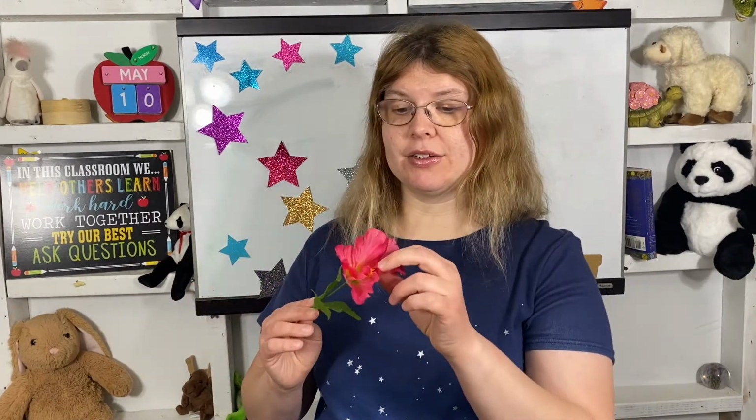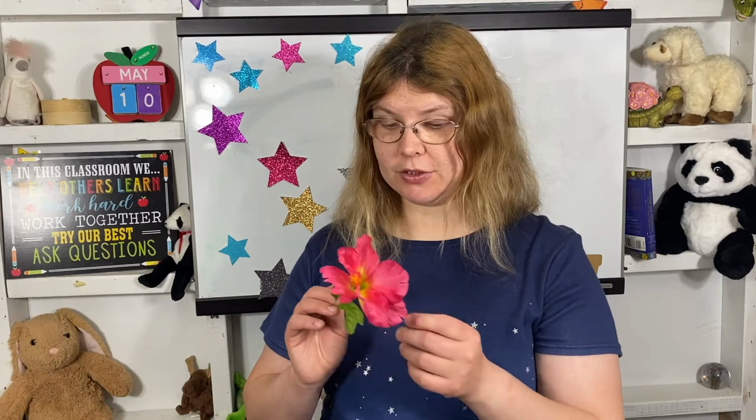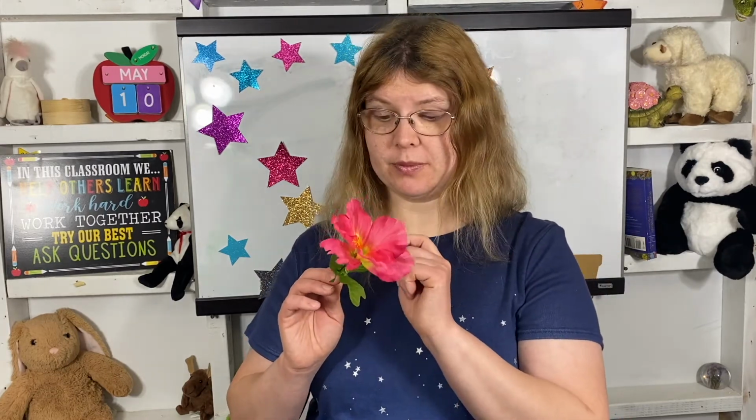And because this is cloth, it folds differently than actual flowers do. So I can see the dimension and the shadows and changes in color a little bit more on something like this. But when I go outside and I look at actual flowers, they don't look like this.